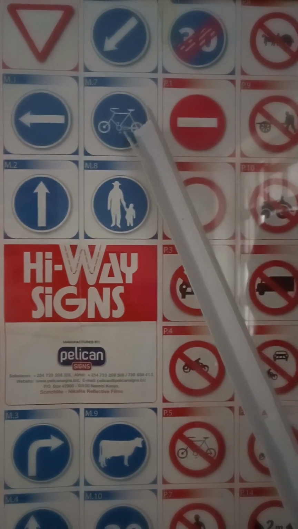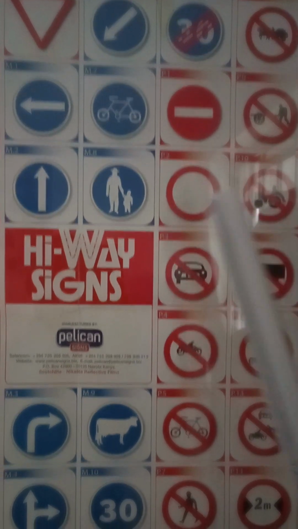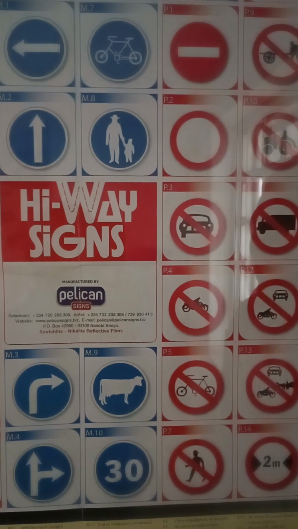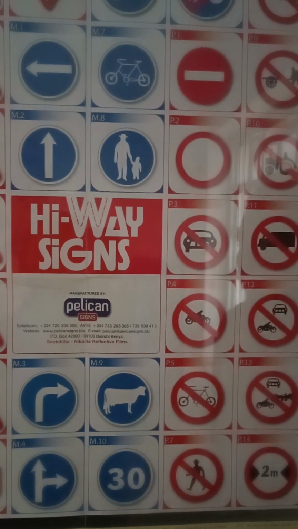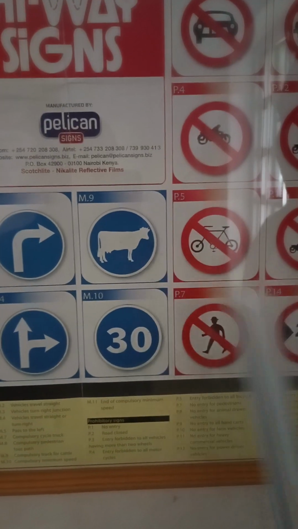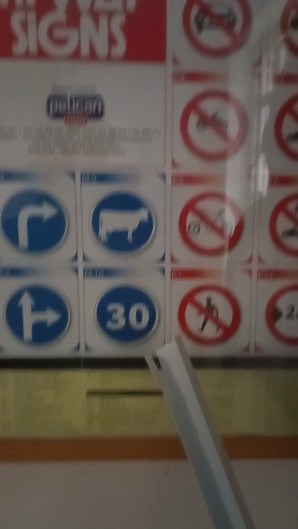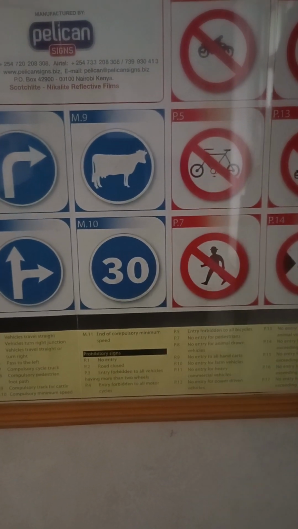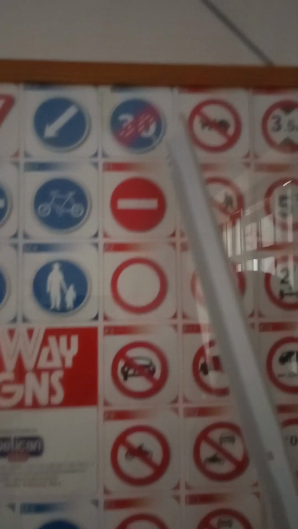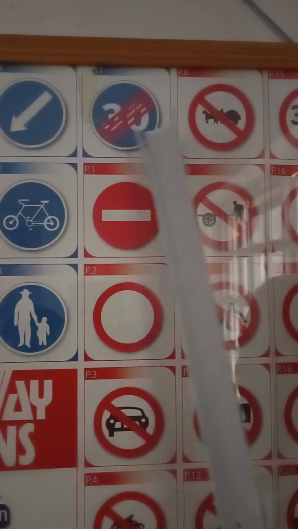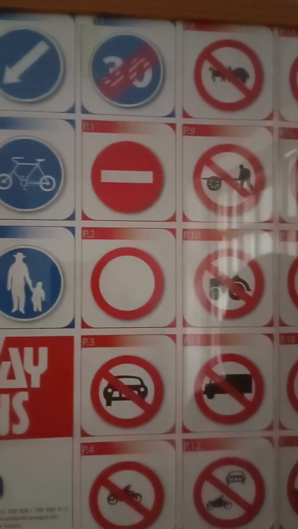This one is compulsory, cycle track. This one is compulsory, pedestrian footpath. Hii hapa ni compulsory, cattle track. This one is the compulsory minimum speed limit. Hii ni end of compulsory minimum speed limit.